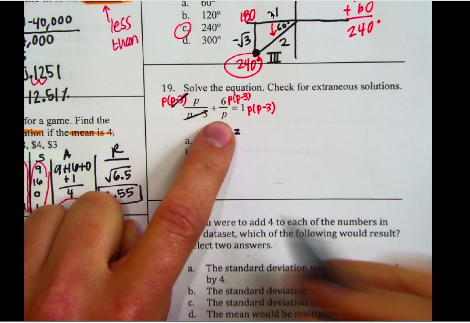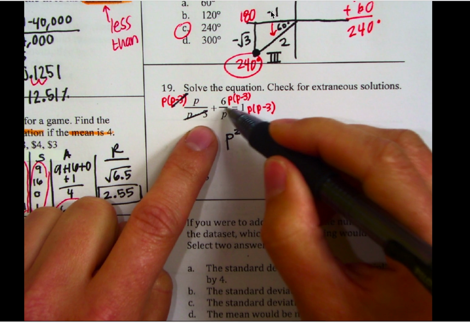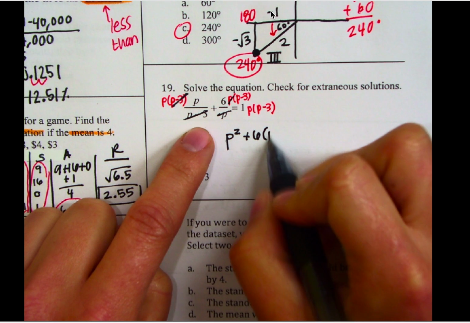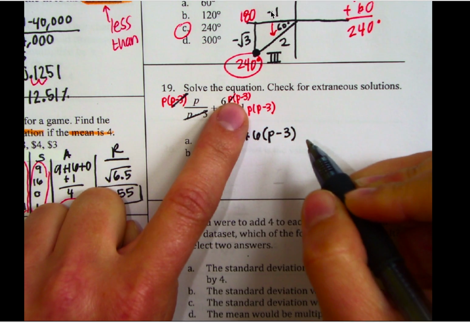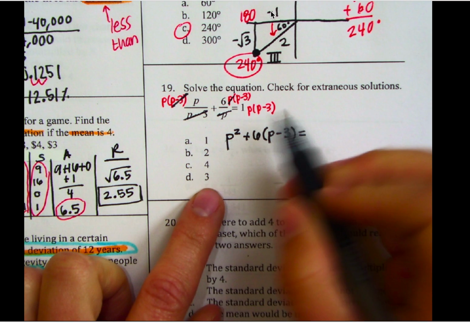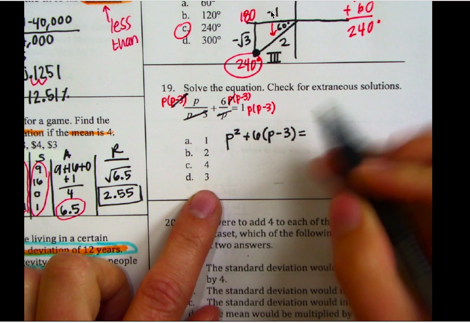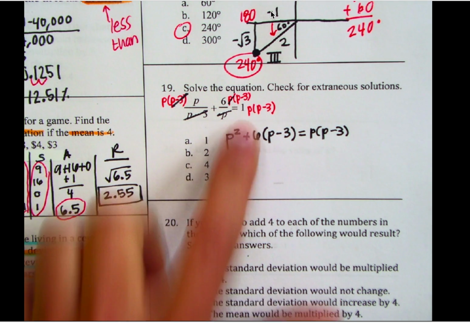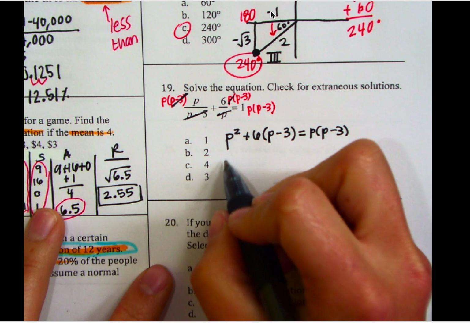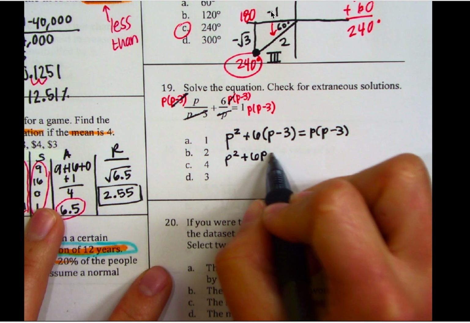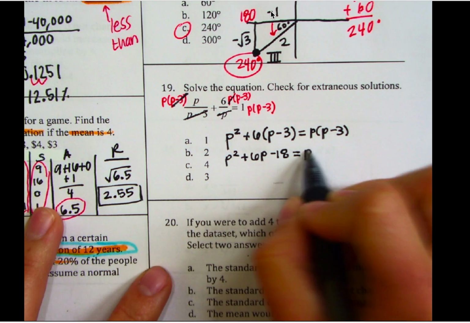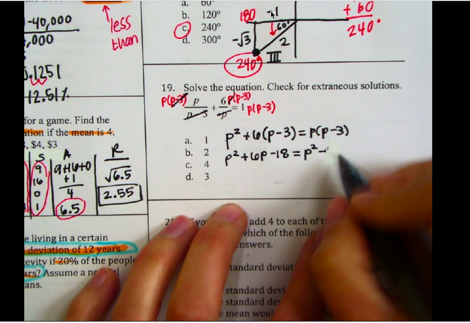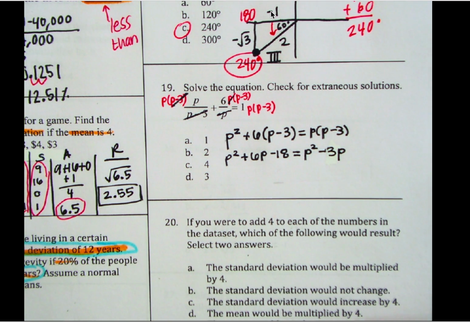Then on my second term, the p is going to cancel, and it leaves me with plus 6 times p minus 3, and that will be equal to 1 times p minus 3, so nothing's going to cancel out there because there's no denominator on that right side. So I'm going to get rid of my parentheses. Oops, minus 3p. And I want to solve this equation.